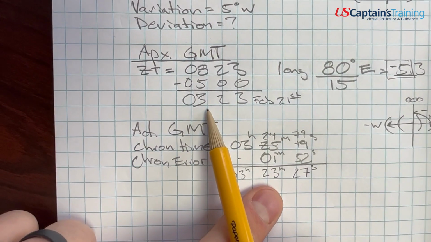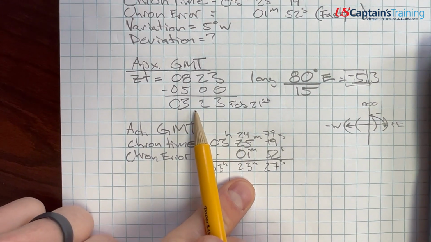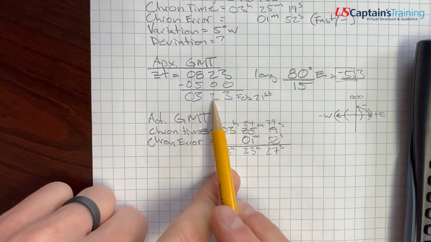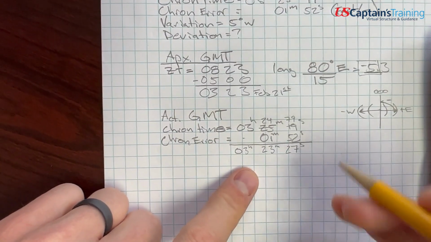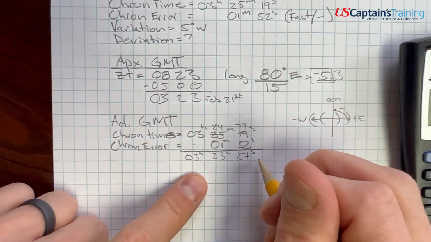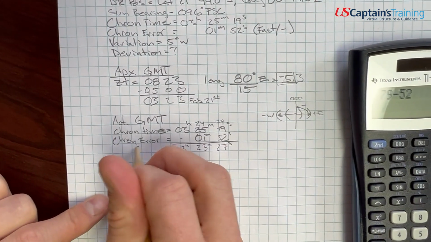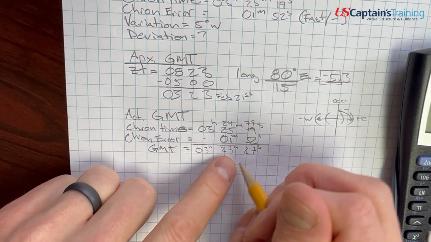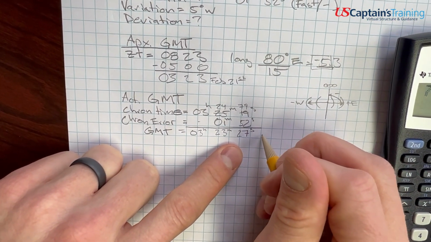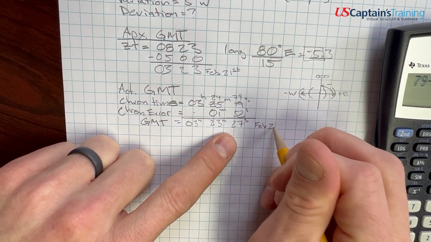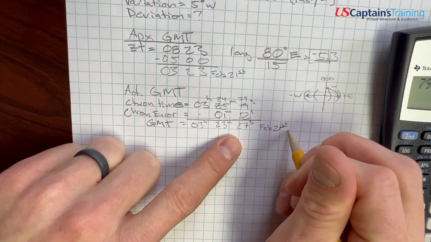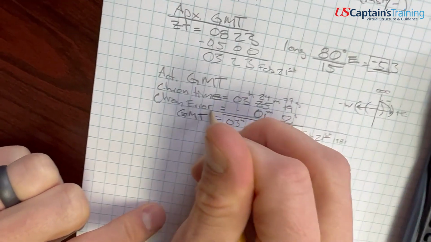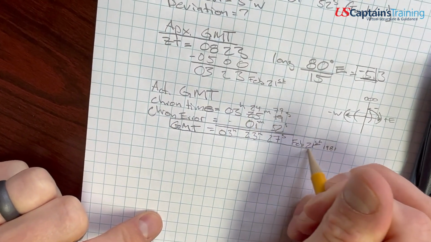That's what we got from our zone time calculation. Approximate GMT, they're close. There's a possibility that this could be 12 hours different. So it's not. So this is GMT equals 3 hours, 23 minutes, 27 seconds on February 21st. The date is important. This is all 1981. Okay, so here is our GMT.